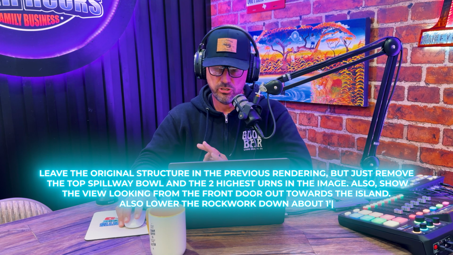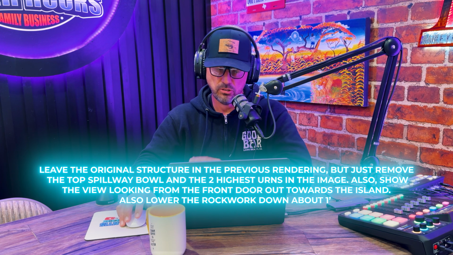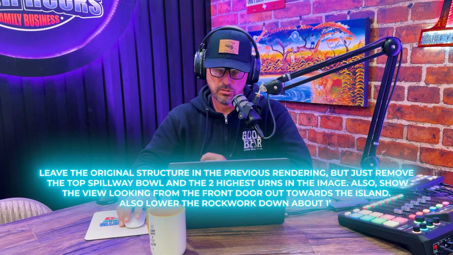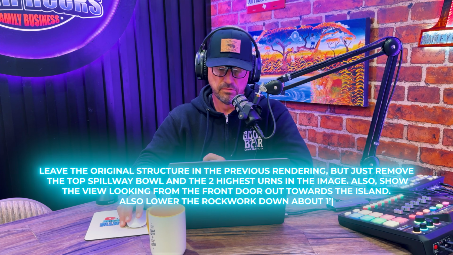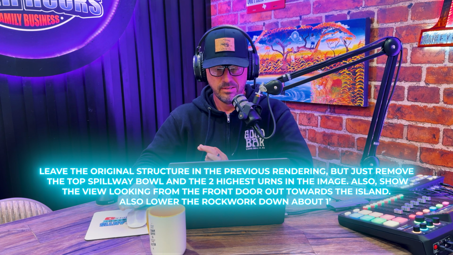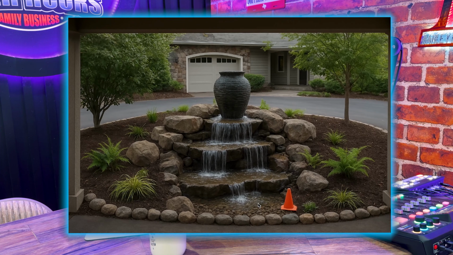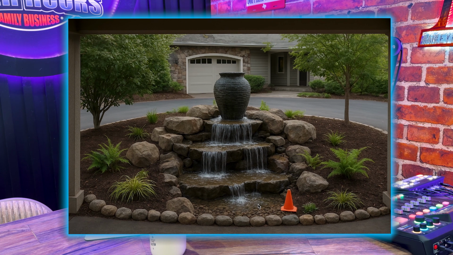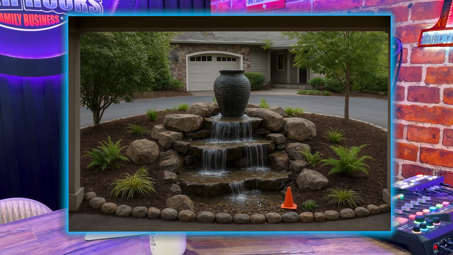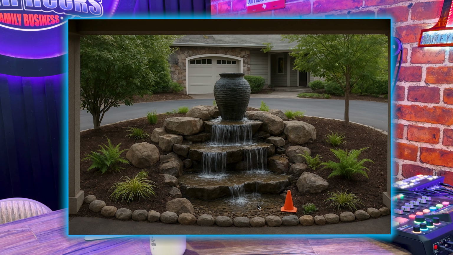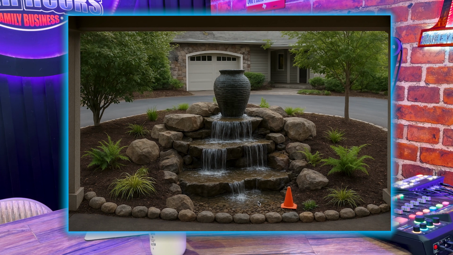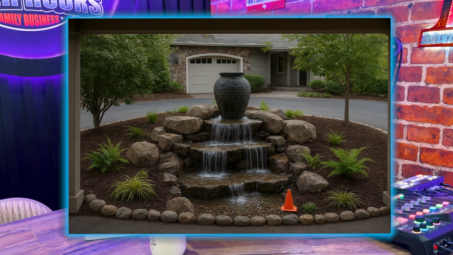rendering, but just remove the top spillway bowl and the two highest urns in the image. Also, show the view looking from the front door out towards the island. Also, lower the rock work down about 1 foot. So I was trying to tell it what I wanted through this prompt, and this is what it came up with. Completely different than even the last one. We're going awry here, and somehow now I've got an orange cone in the middle of the water feature.